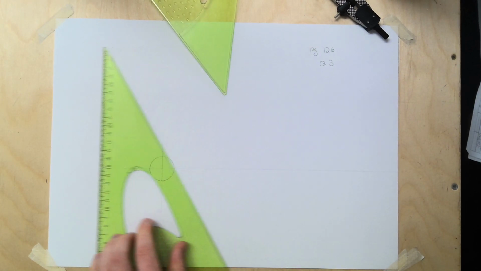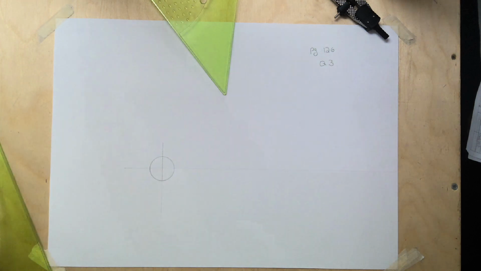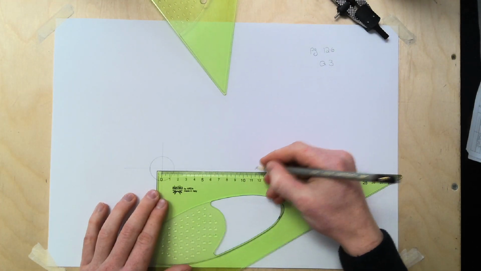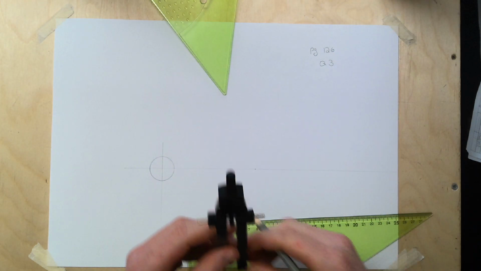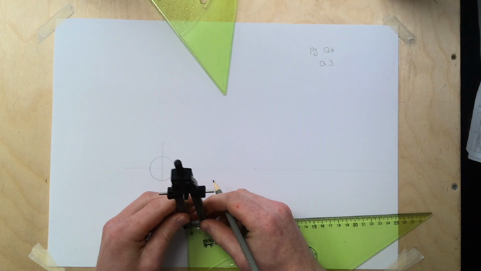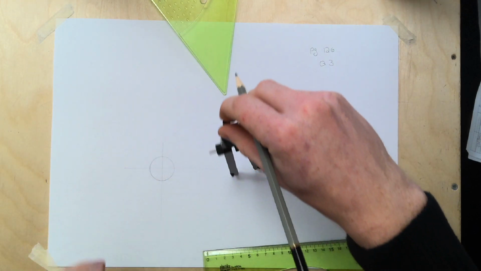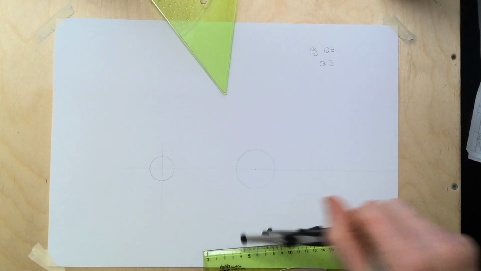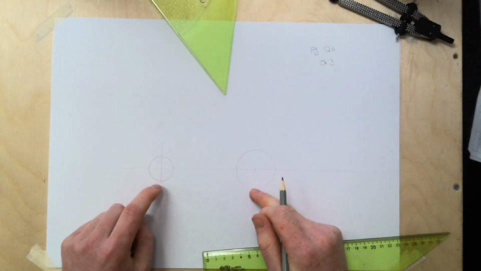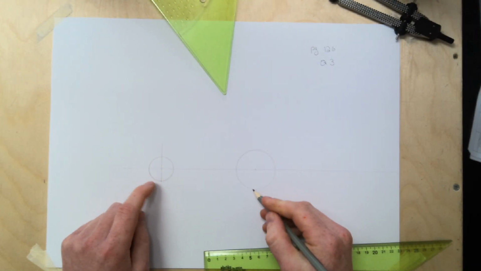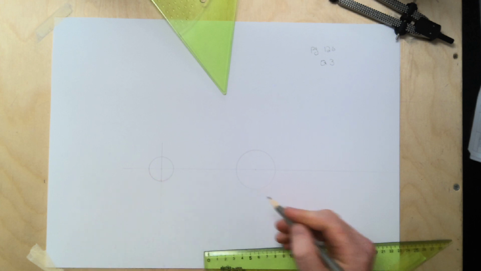So radius of 15 goes across 115 millimeters from the center. And then my other circle is a radius 25. So I need a tangent between these two circles. So it's going to touch this circle here somewhere. It's going to touch this circle up here somewhere.